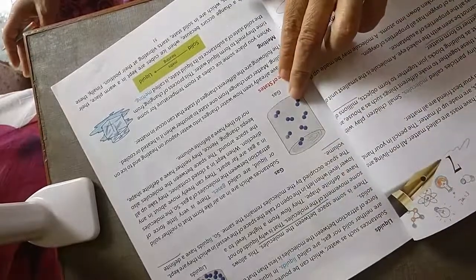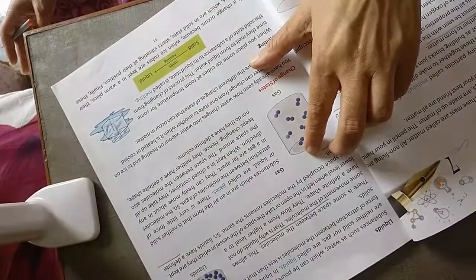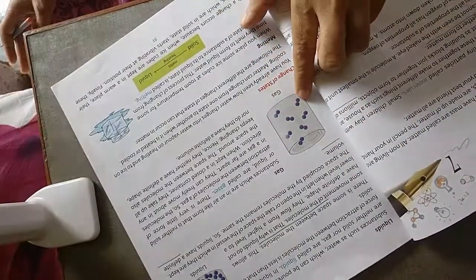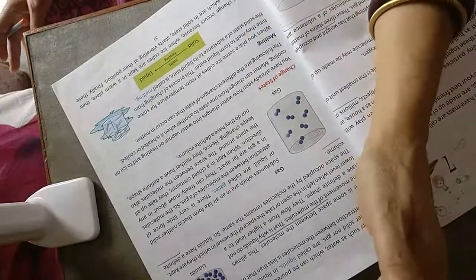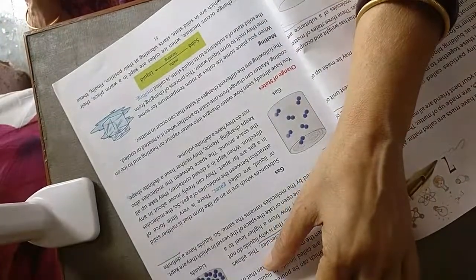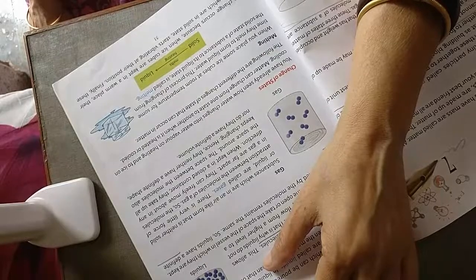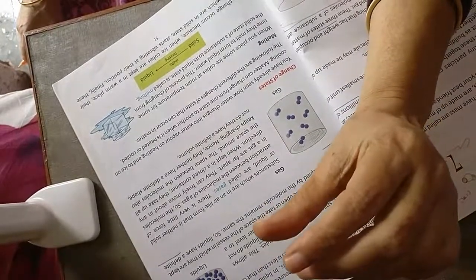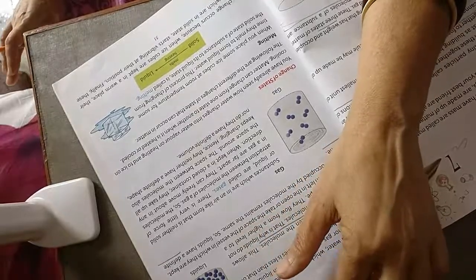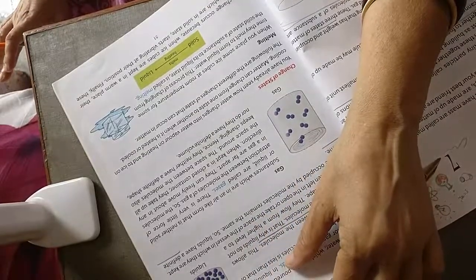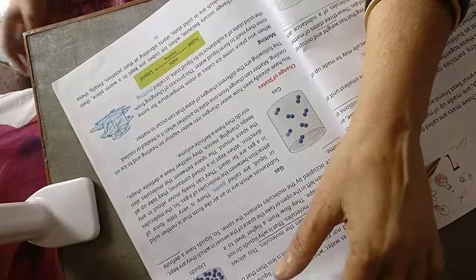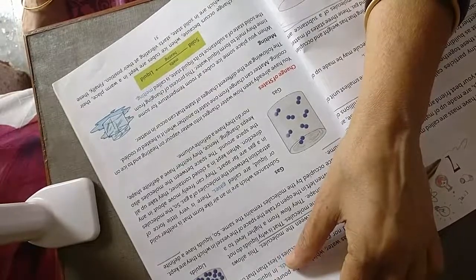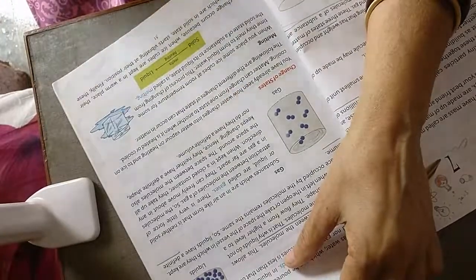That is why you see some molecules are on the top, some are below, some are here, some are in the middle. They are freely moving. When kept in a closed container, they take up all the space. If we put a small amount of gas in a closed container, you will see the whole container is filled up with that gas, because molecules are free to move. They are moving freely in the container.